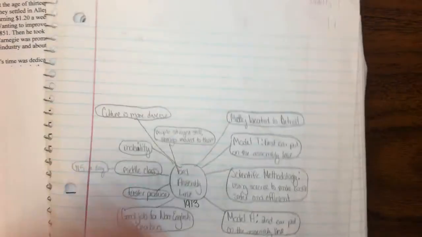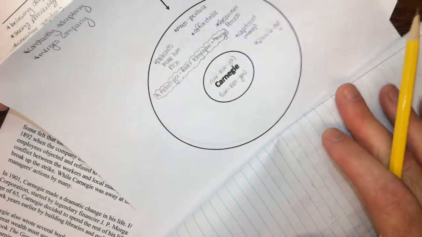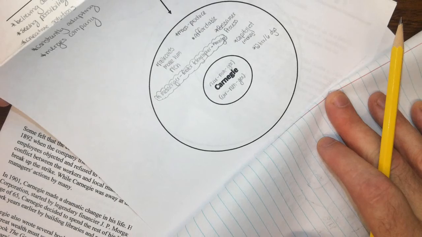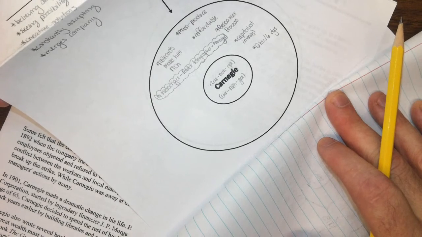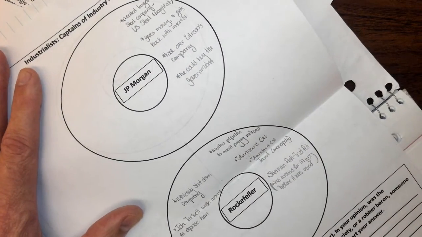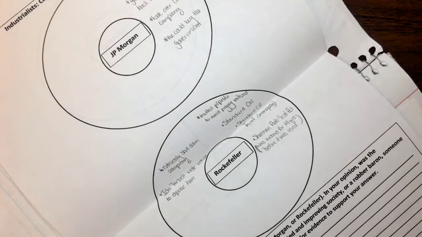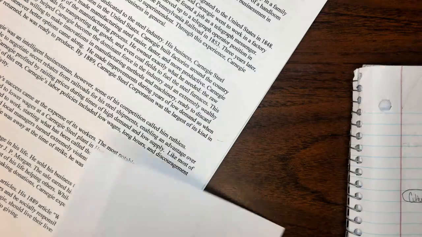And also, while we watched the video, we gathered information on each industrialist in circle maps. While watching the video, we wrote words and phrases, because writing full sentences sometimes we'll miss something, but we captured even more information for our paragraph in our circle maps on page 20. Now, back to our paragraph.